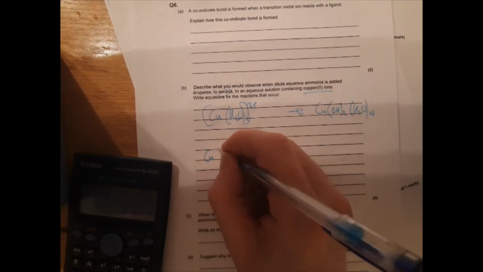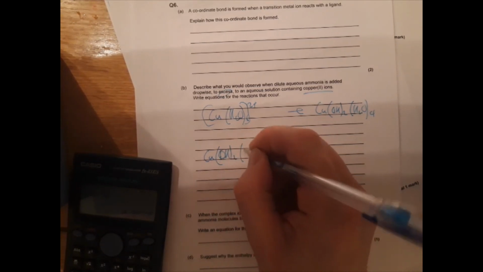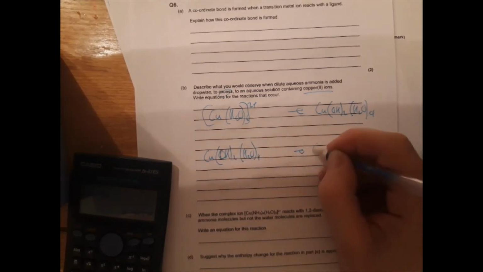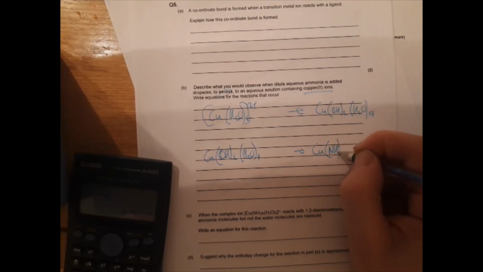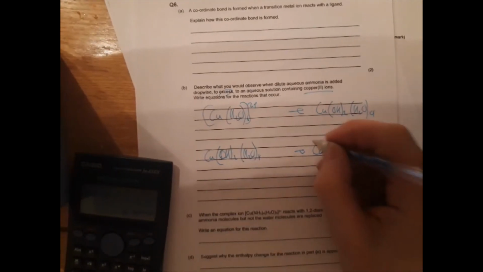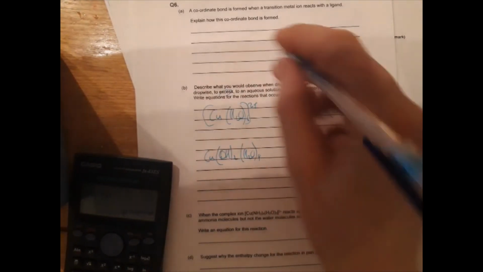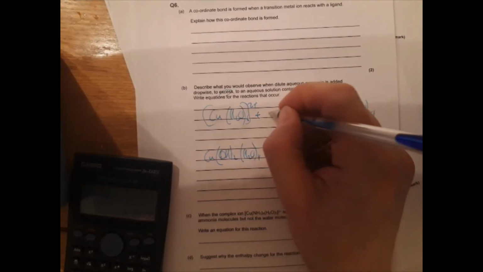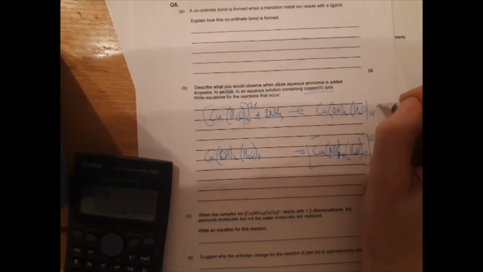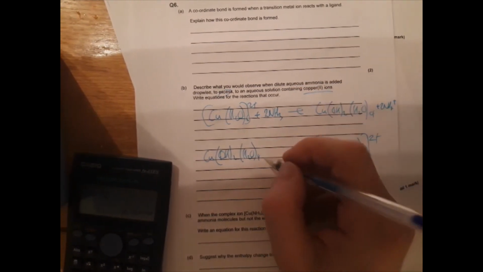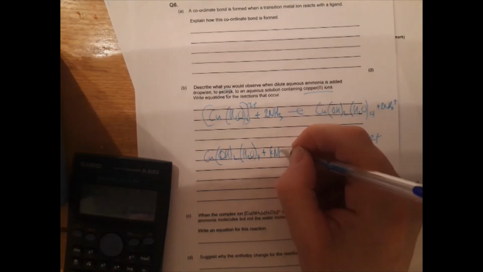And then the hydroxide will form [Cu(NH3)4(H2O)2]2+. Okay, ammonia: 2 NH3s, 2 NH4 plus, 4 NH3s, 2 OH minuses, 2 H2Os. See, I've done it so many times, I just do it.